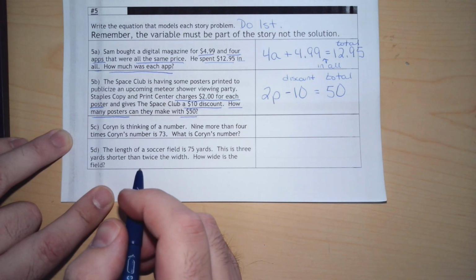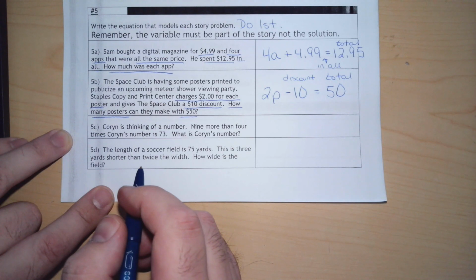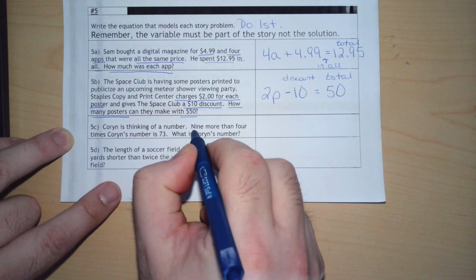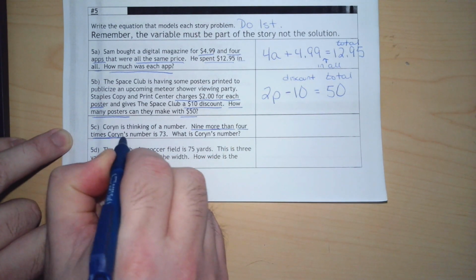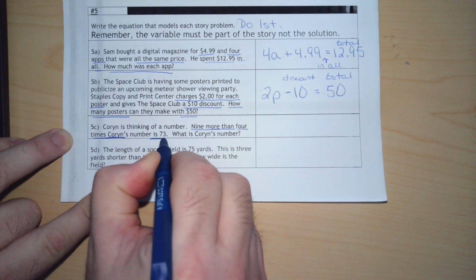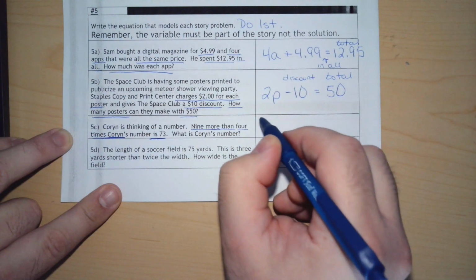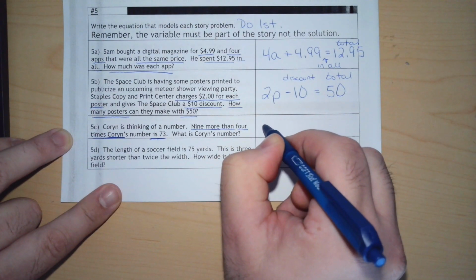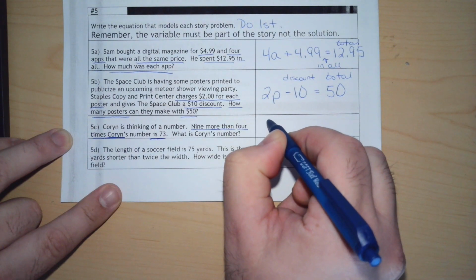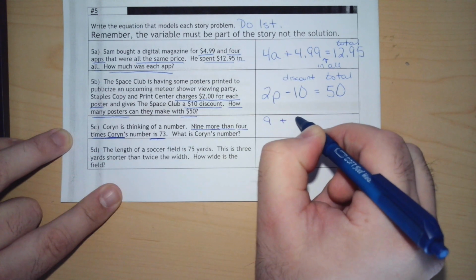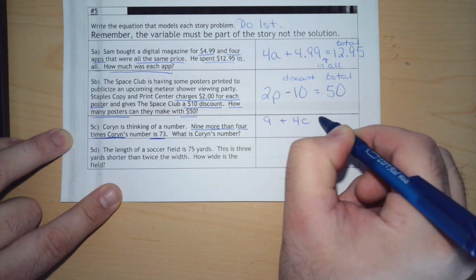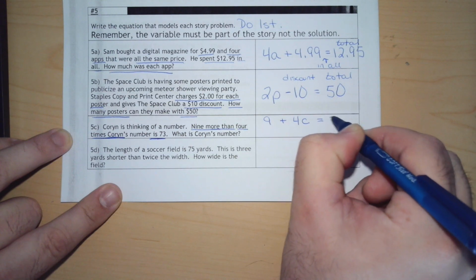In 5C, it says Corinne is thinking of a number. 9 more than 4 times Corinne's number is 73. What is Corinne's number? So 9 more than, and then 4 times her number, 73. So 9 more than, so we could write 9 more than 4 times her number is 73.